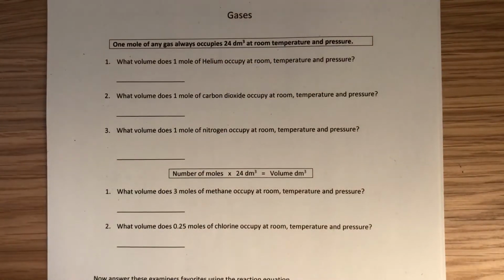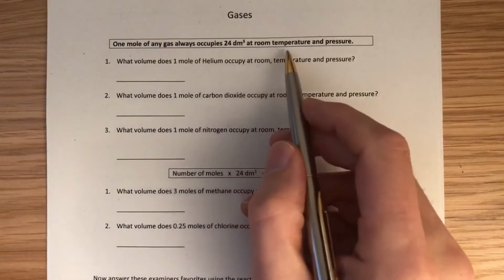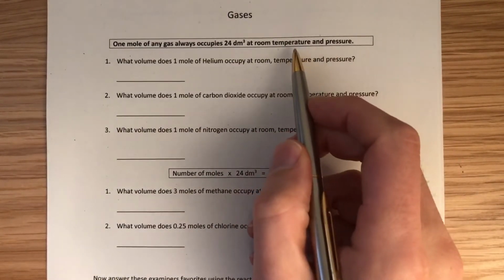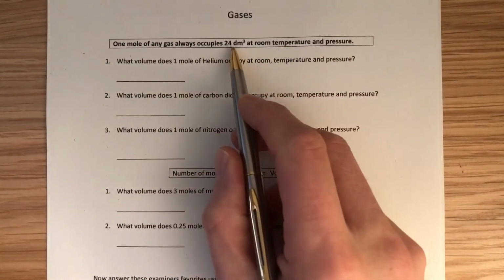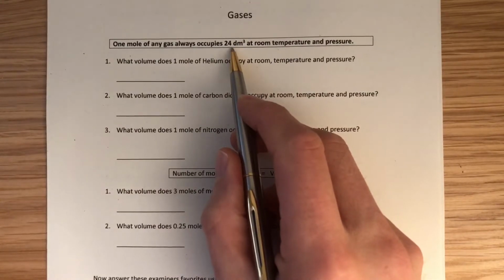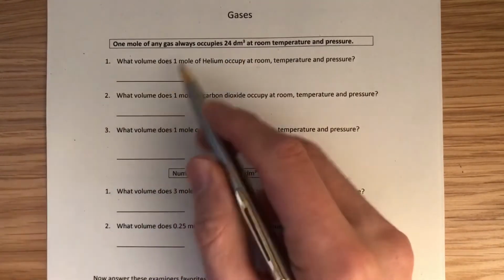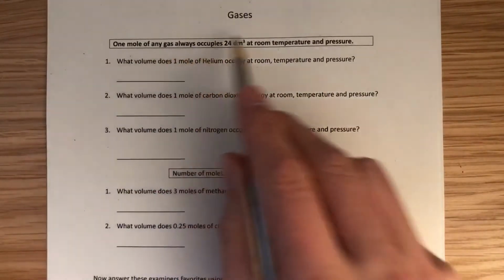Okay, so what that's saying is when you have solids, different elements have different atomic masses, so they all weigh different things. That's not true of gases. Every single gas, regardless of what gas it is, always occupies the same volume if you have 1 mole of it. That volume does change depending on the temperature and pressure of the surroundings, but at room temperature and pressure it's 24 decimeter cubed. Now that's a constant and that's given to you in the exam, so you don't have to learn it. So these questions here are very, very straightforward once you've understood this fact.